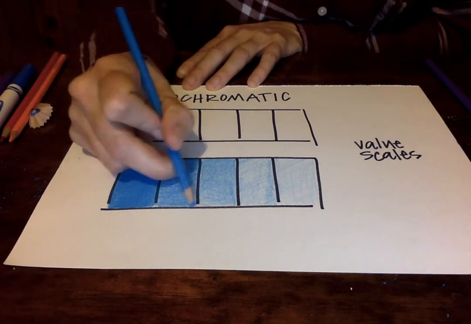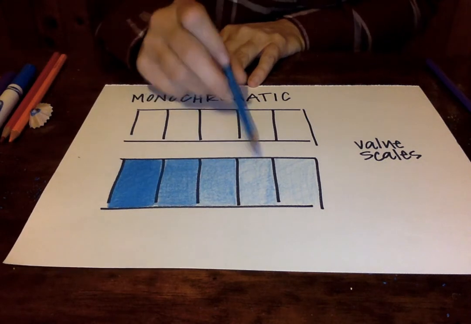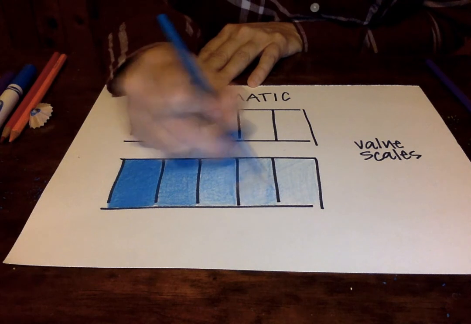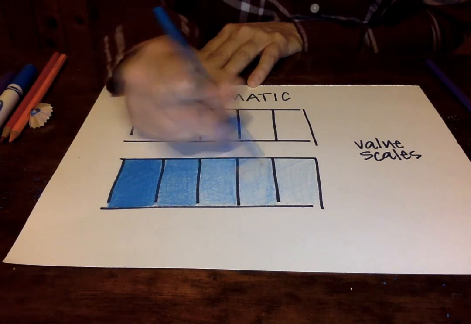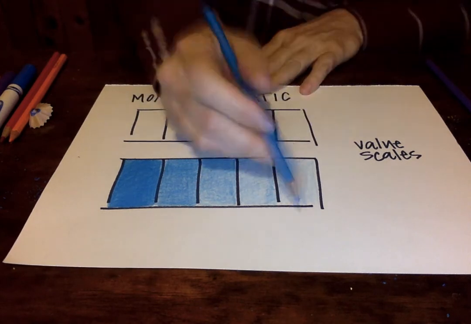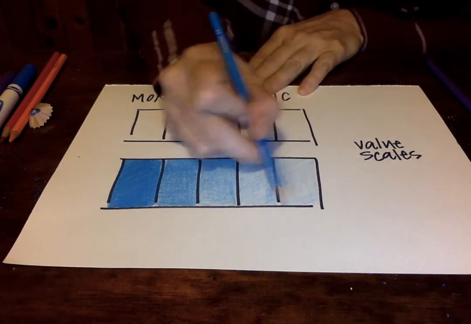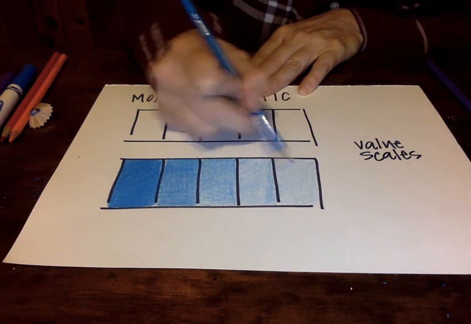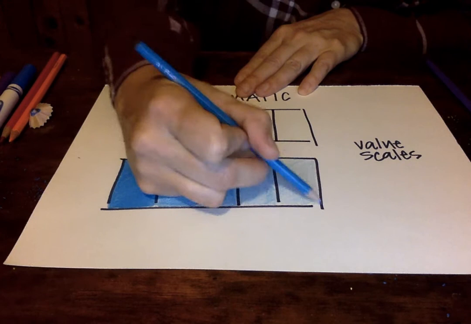And then I continued to apply less layers, less pressure, to where here it's hardly any color that's happening. And then here it's almost the white of the paper. And this would be called a value scale or a monochromatic scale, all one color.